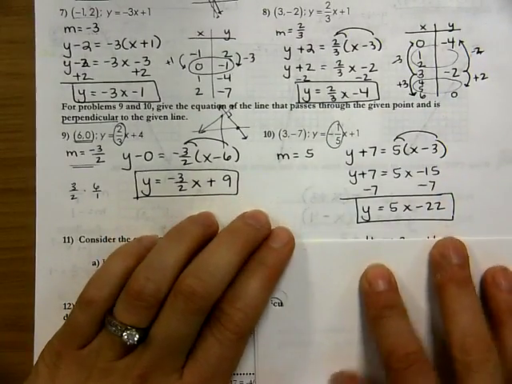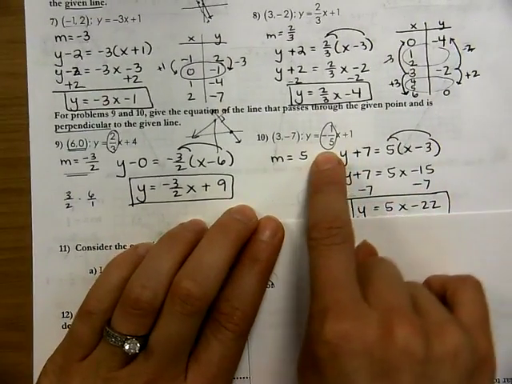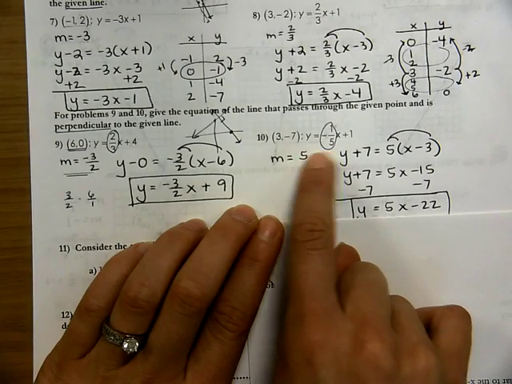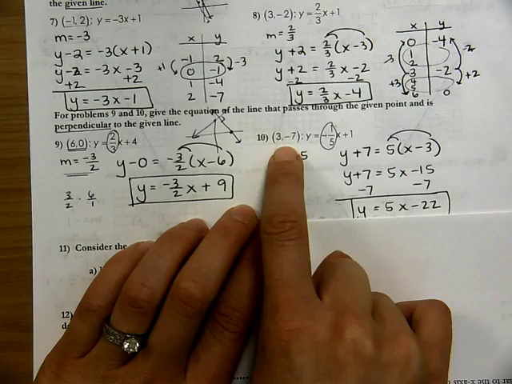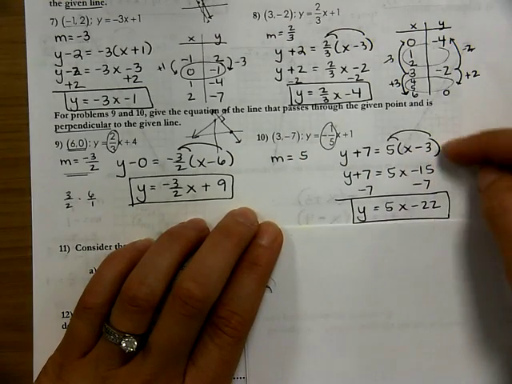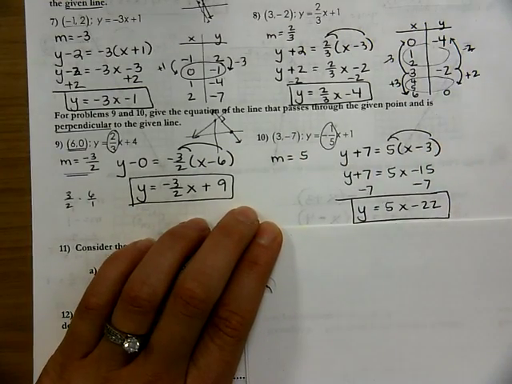Over here, same idea. The slope here is -1/5. To be perpendicular, the slope of the line would have to be 5. So I want a slope of 5 through the point 3, -7. I substitute into point-slope form, and then I can distribute and convert to slope-intercept form.